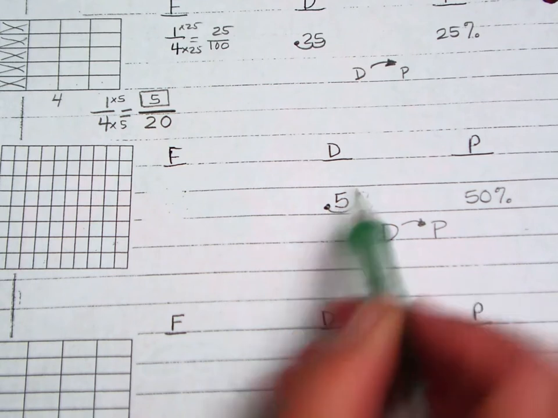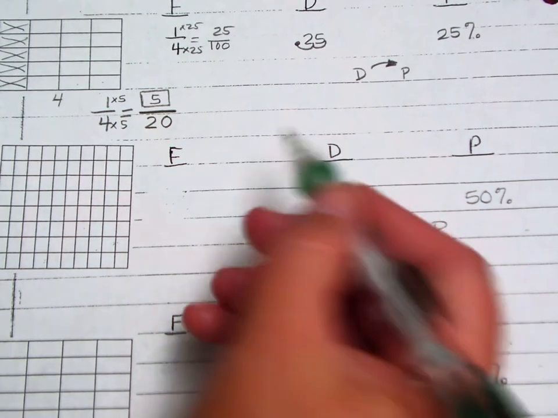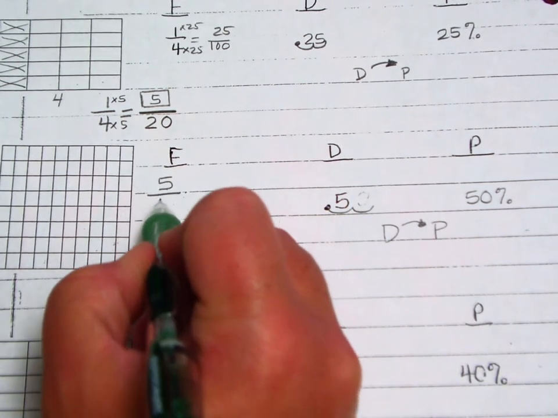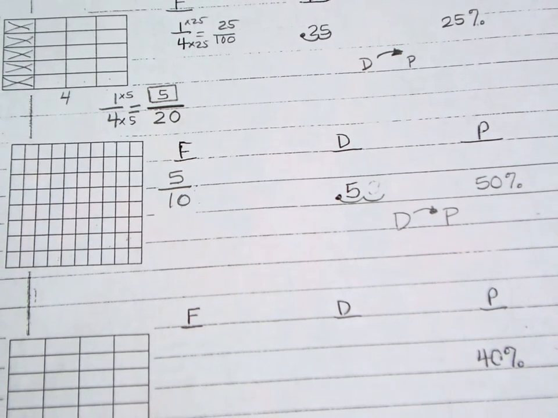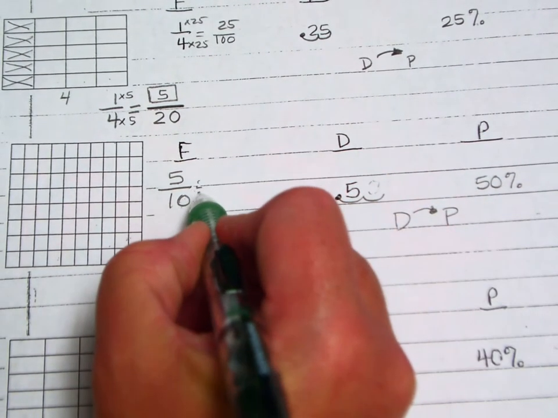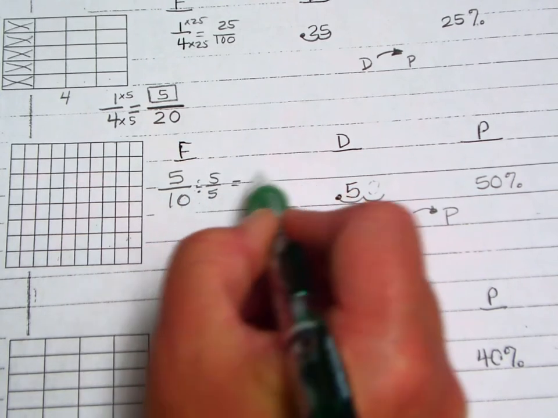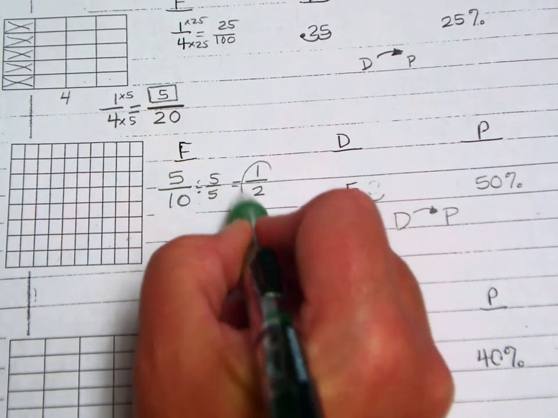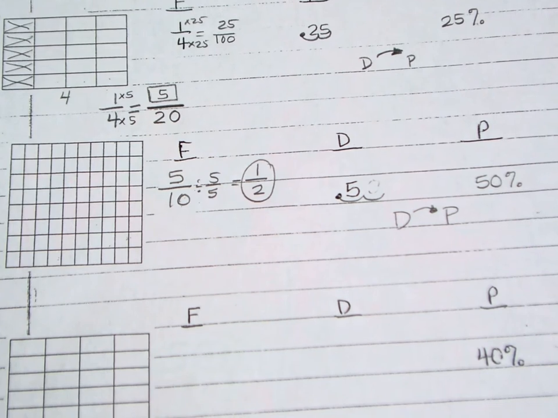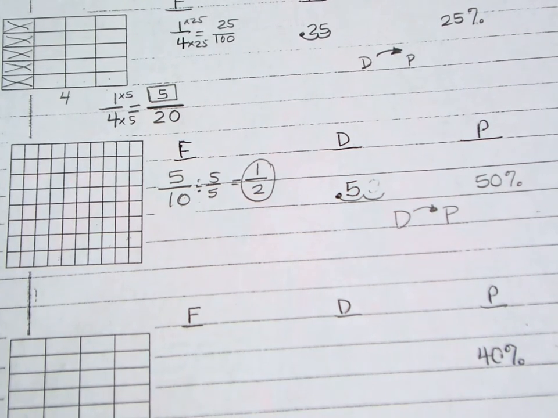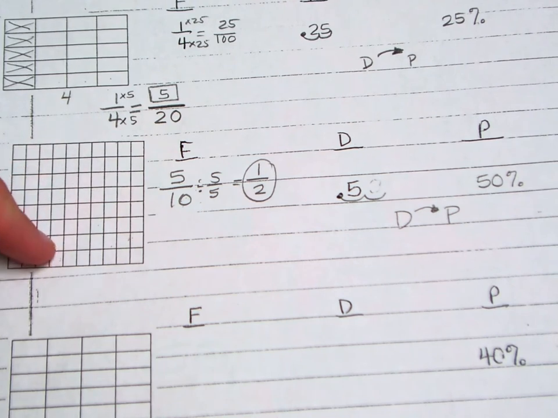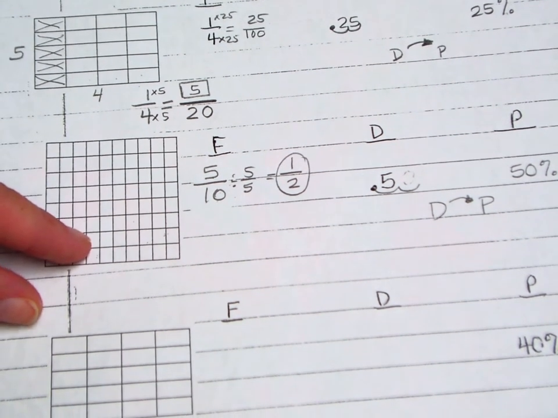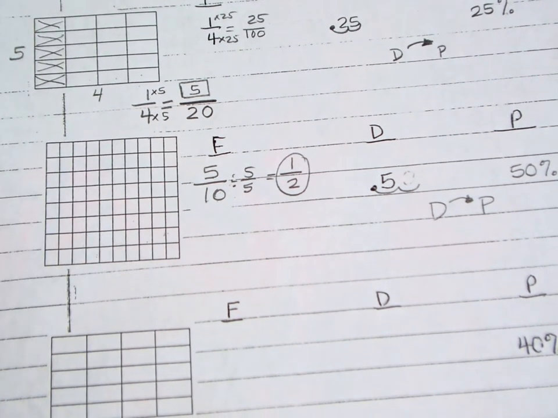What does 5/10 look like as a fraction? Well, 5 over 10. Is that in simplest form? No, it is not. They both divide by 5, leaving us with a fraction of 1/2. Now, you need to figure out how many of these squares need to be colored to represent 1/2. Well, before we can do that, we need to know how many total squares there are.